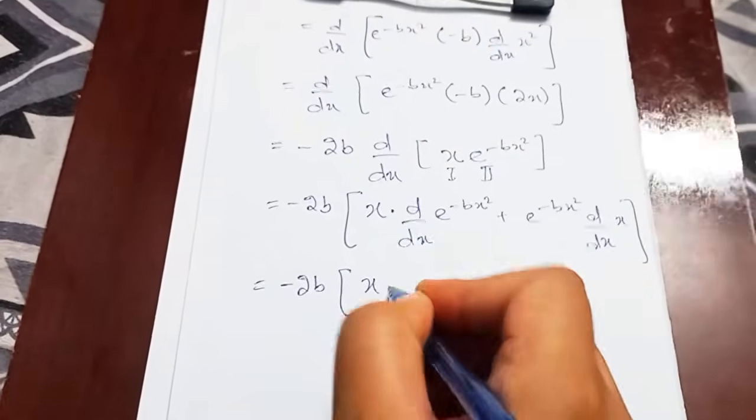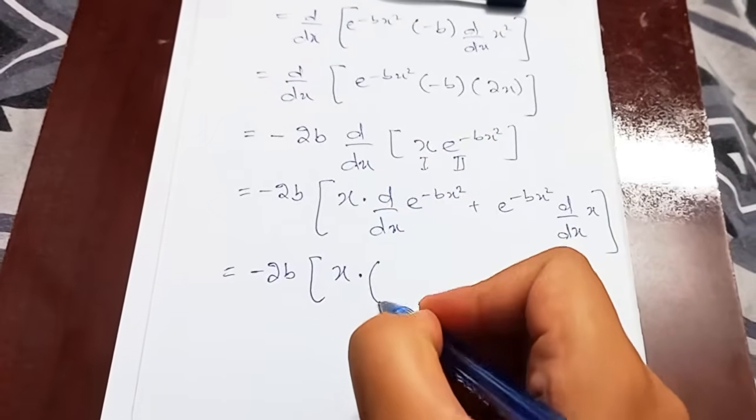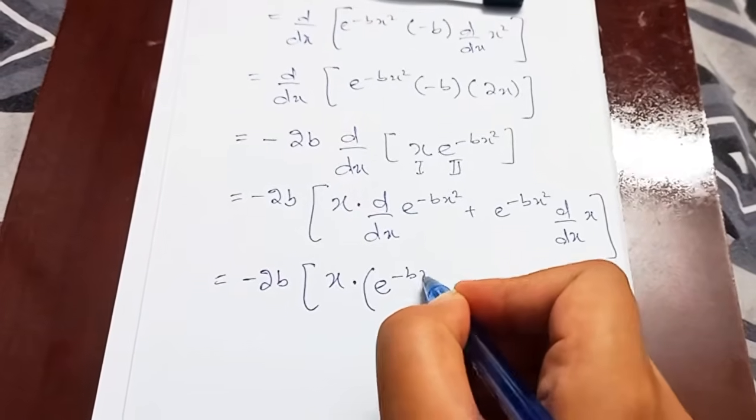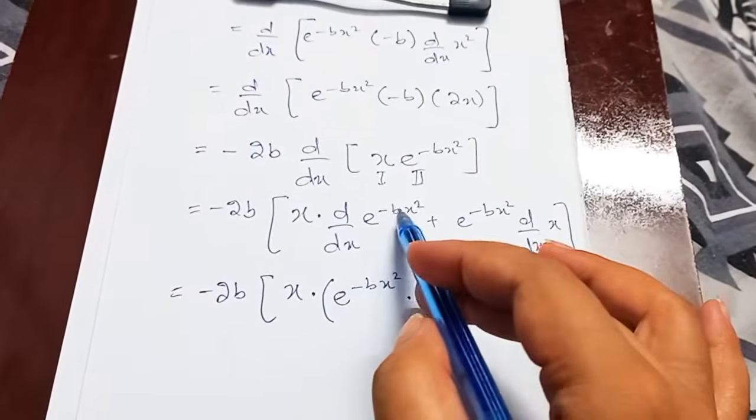And x dot derivative of exponential again, so it equals e to the power minus bx squared dot derivative of its power.